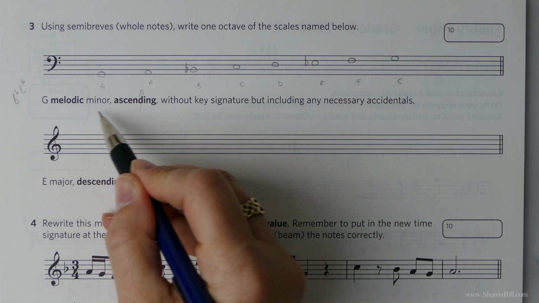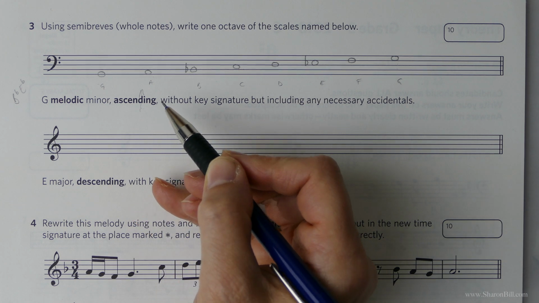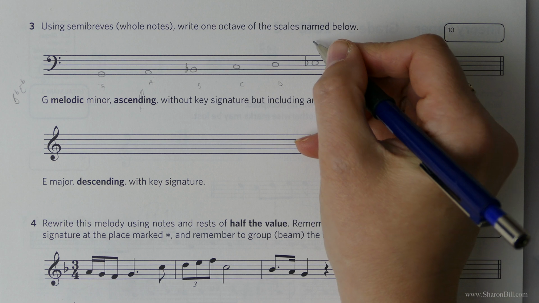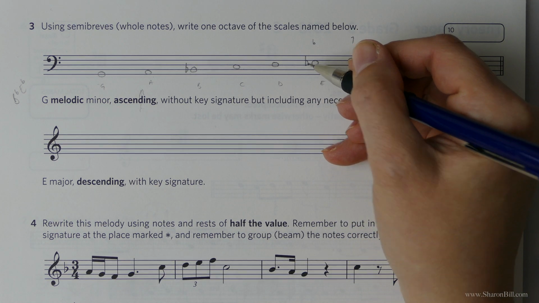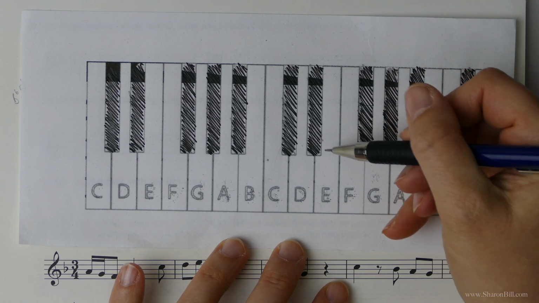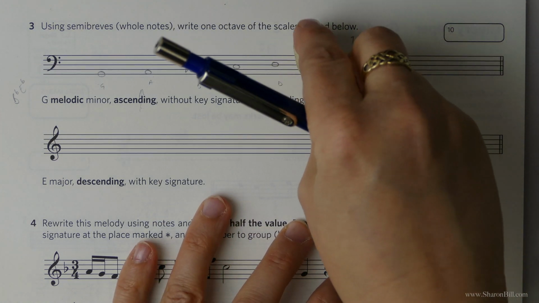However, the melodic minor in the ascending form has the 6th and the 7th degrees of the scale raised. So 1, 2, 3, 4, 5. This is 6, this is 7. So the E flat needs to be raised, and if you just visualise that, a flat raised becomes a natural. So we need to get rid of that flat now.